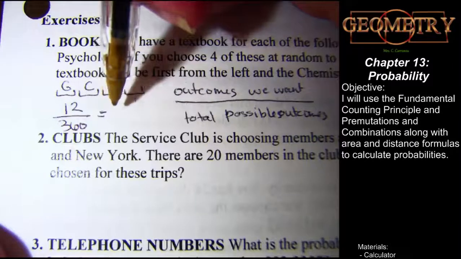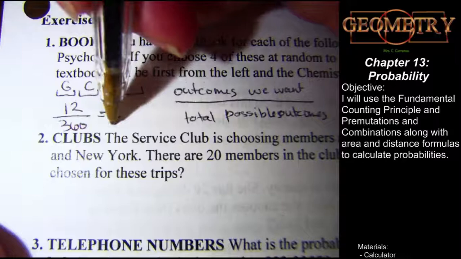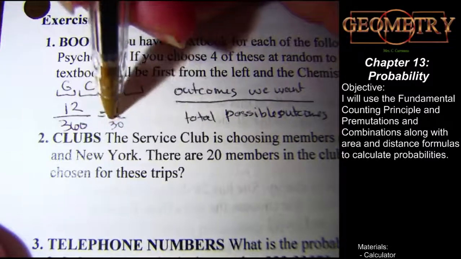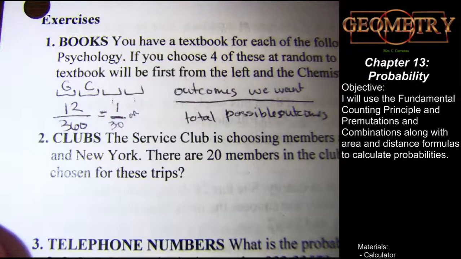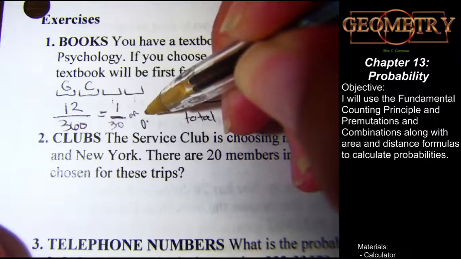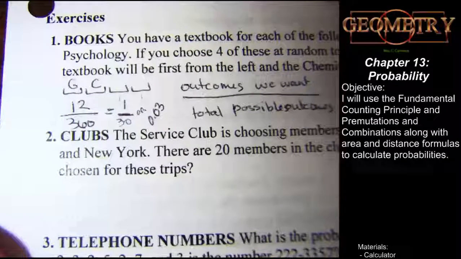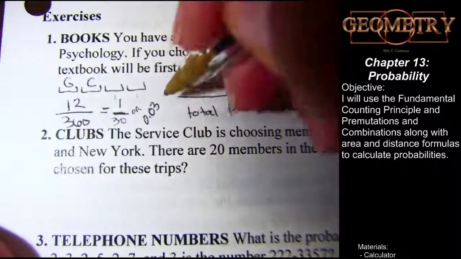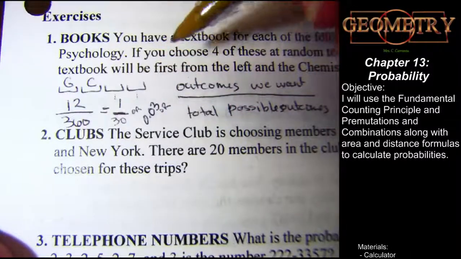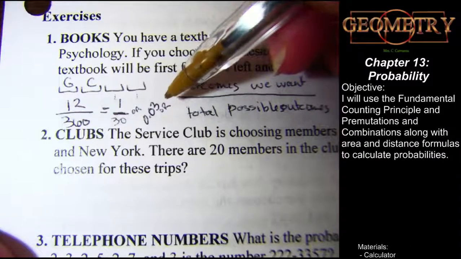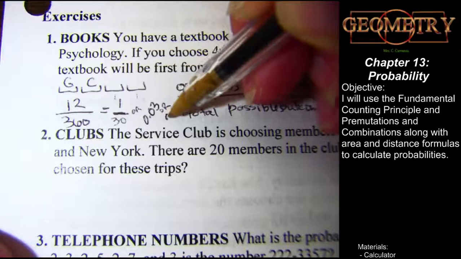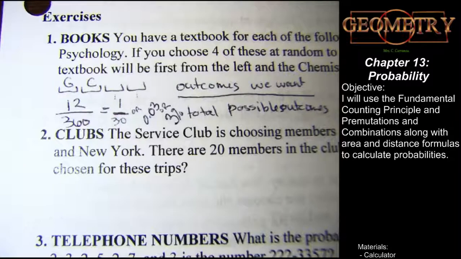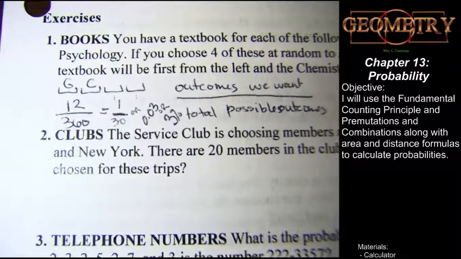1 over 36. 30. Close. 1 over 30. Now use your calculators to turn this into a decimal. 0.03, and then the 3's are going to repeat, so we're just going to chop it off right there. Now use your calculators to turn this into a percent by multiplying this decimal by 100. 0.3 or 3? 3%. Because you move it. You didn't move it twice. You were checking to make sure I was awake. Thank you. So there's a 3% chance that you managed to make this happen.